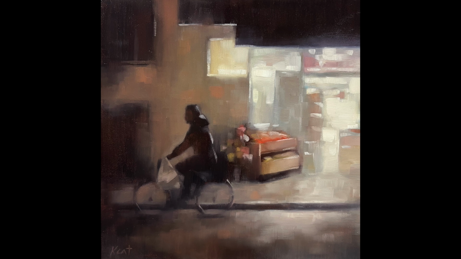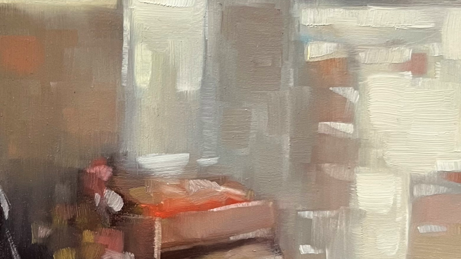This other painting of mine was sort of the opposite effect. So there was this corner store that had very cool fluorescent lighting inside. And so when painting the darks, I used a very warm brown to contrast against that.